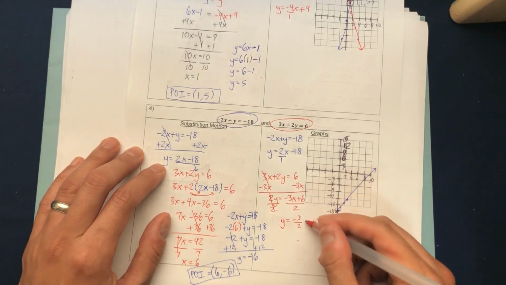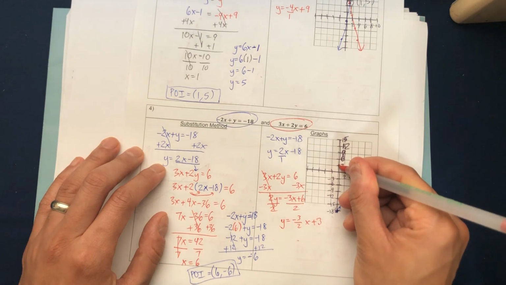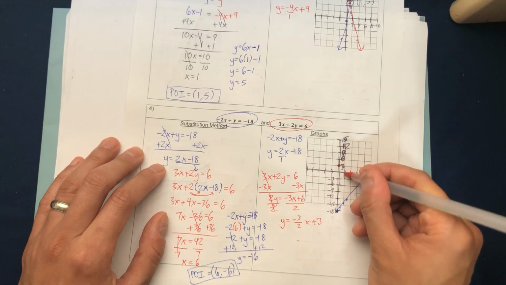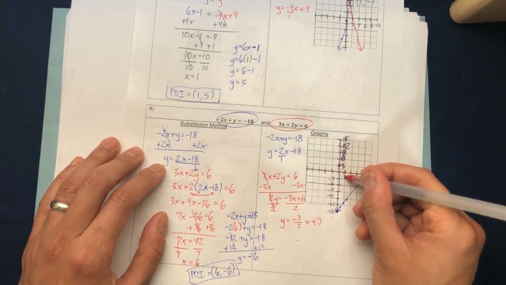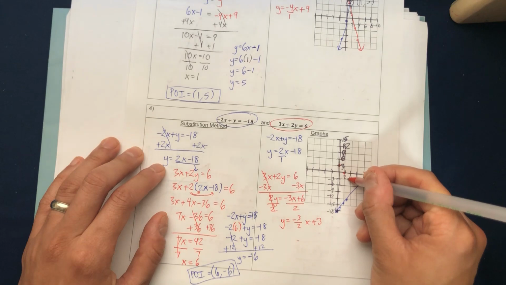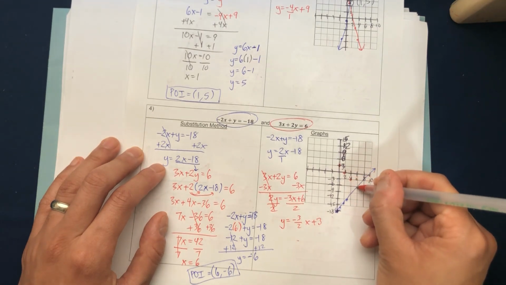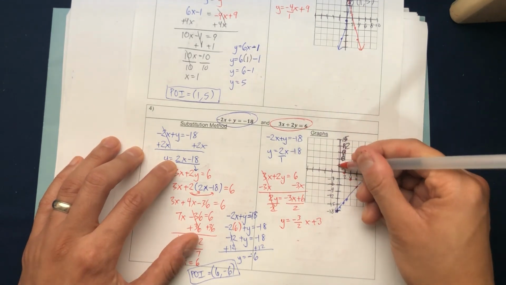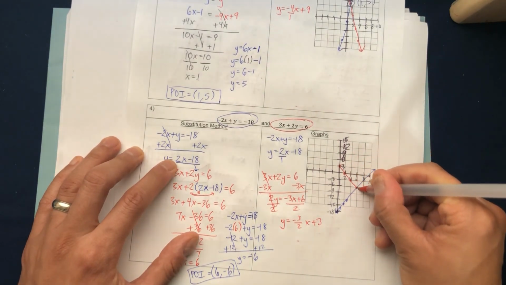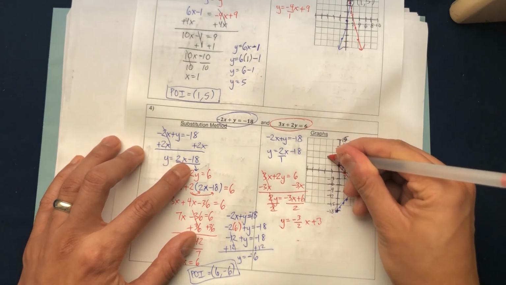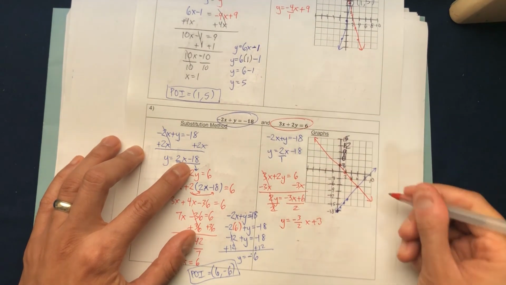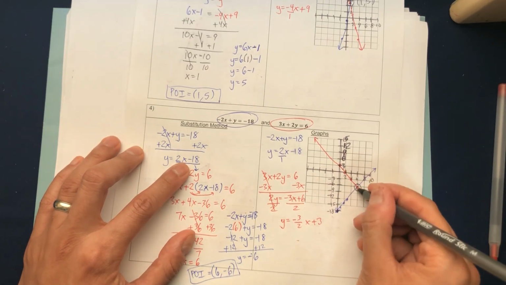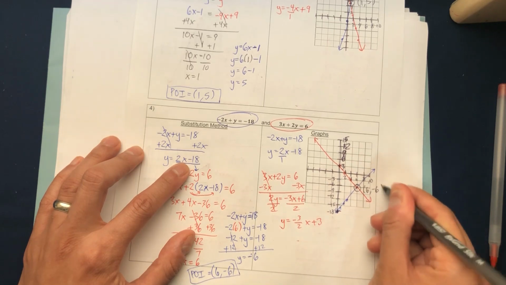Then for my second graph, I will start at positive 3 as my y-intercept. Go down 3 to 0, and then 2 over. Down 3, negative 1, negative 2, negative 3, and 2 over. Down 3, so negative 3 to negative 6, and then 2 over, and so forth. And you'll see that they intersect at this coordinate. x is 6, and y is negative 6. So there we go.